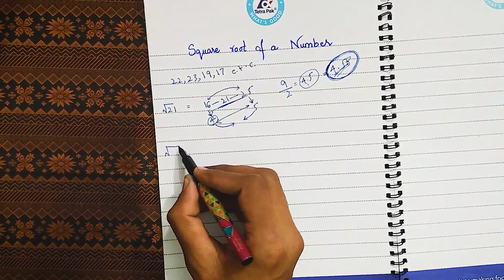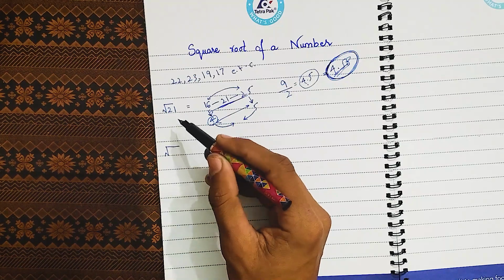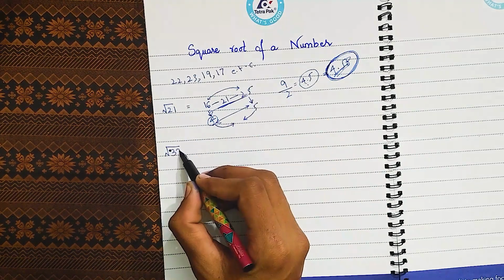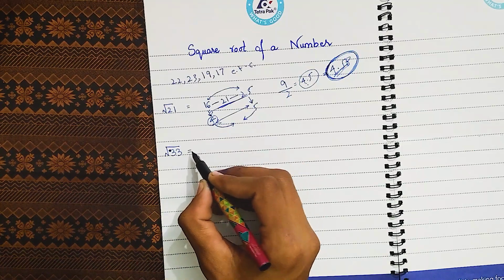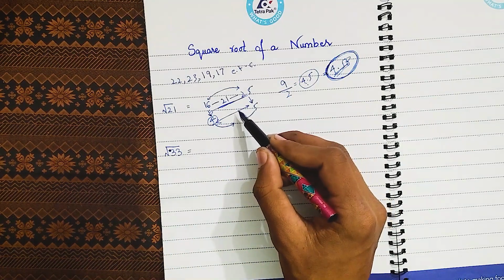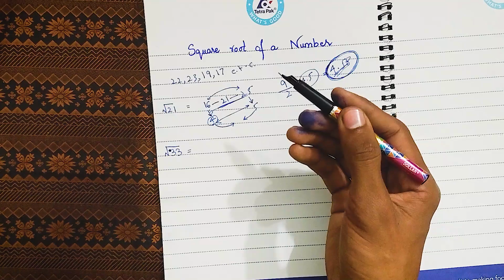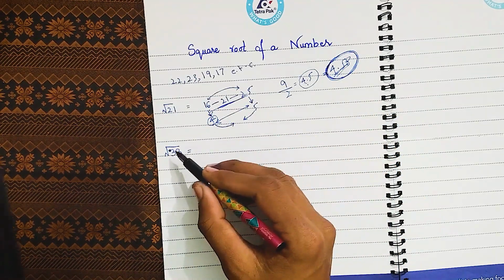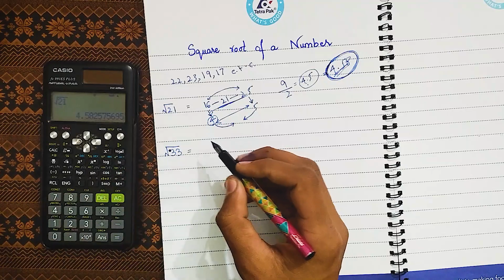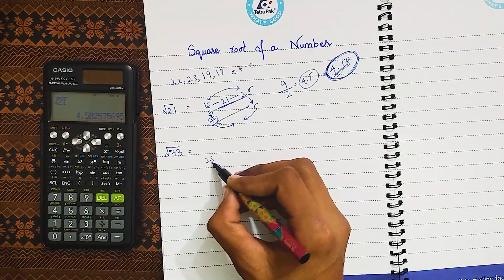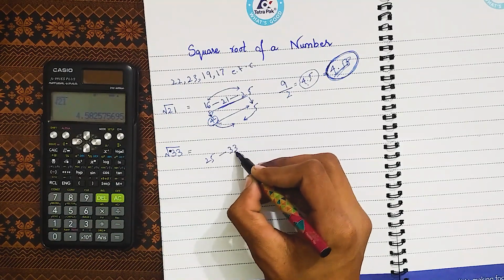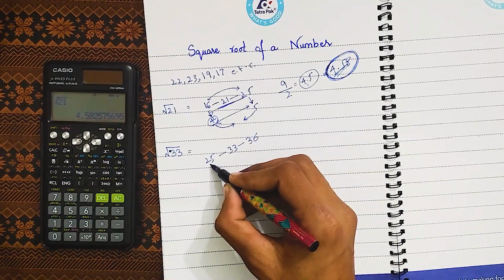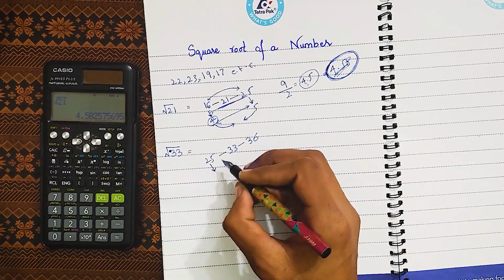We can solve any number. I am taking just random numbers so you can understand. Okay, we can take the next number, 33. We need to repeat the exact same process that we did in the previous one. So what is the number below 33 that has a perfect square? The number is 25. And what is the number after 33 that has a perfect square? The number is 36.